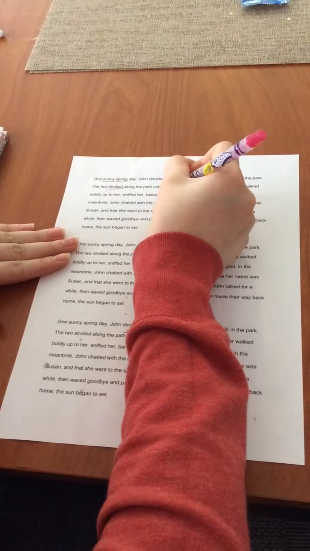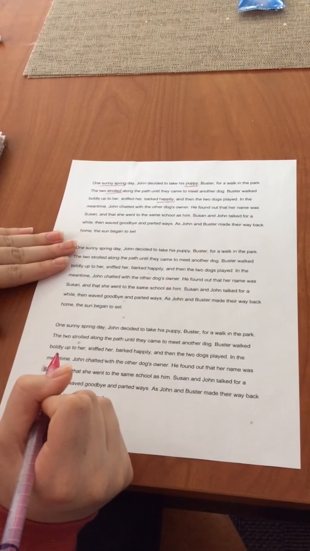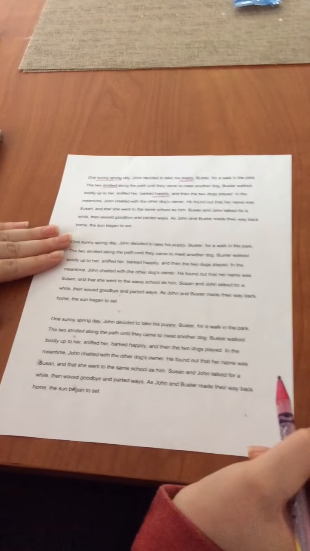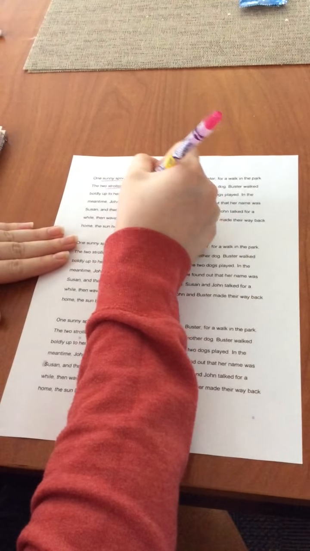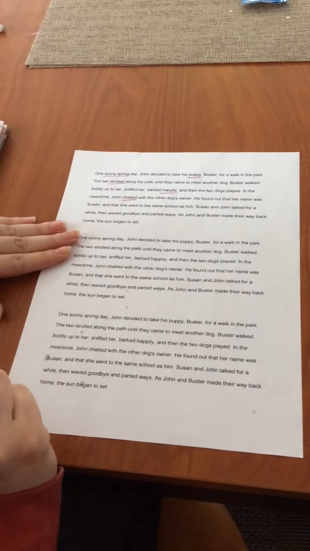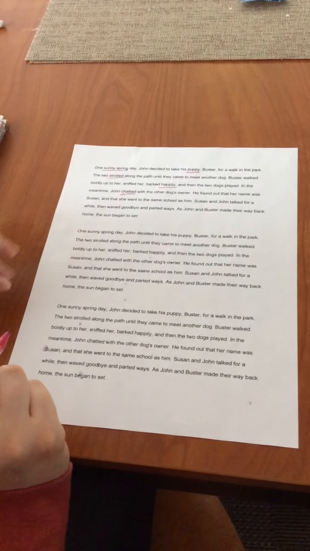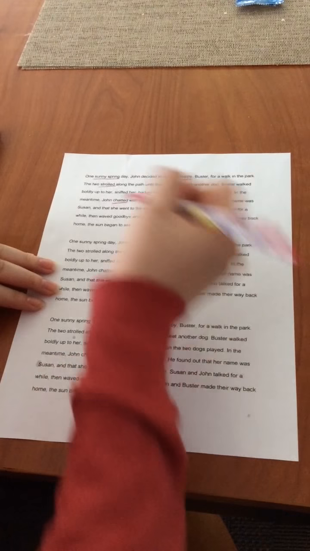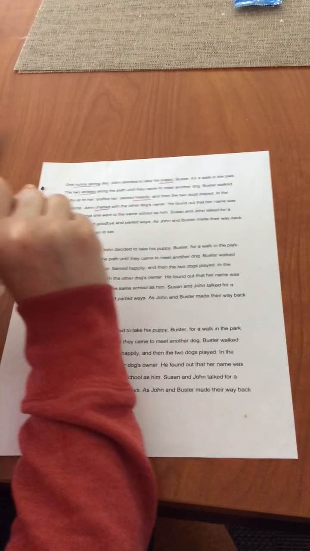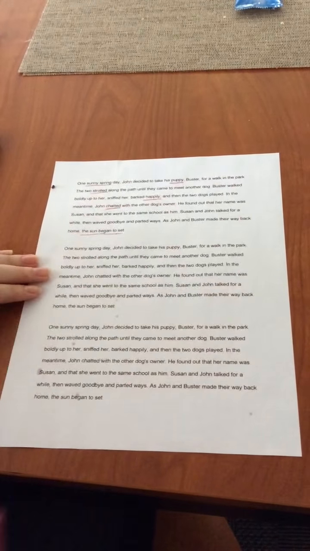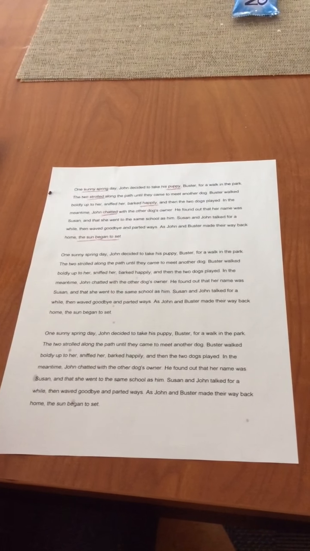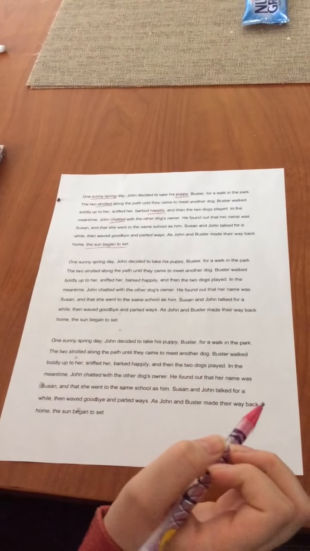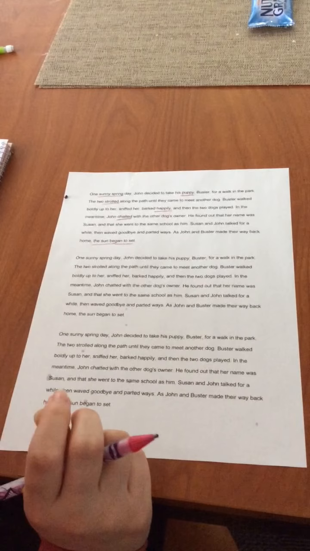Buster barked happily is another thing that the author decided to tell us. He could have just said barked, but the descriptive word happily makes us think of a more positive image. John chatted with Susan when he ran into her. Chatted sounds like it's casual and fun and a nice conversation instead of just using the word talked. At the end of the passage, it says that the sun began to set. The author could have just said that it was getting late, but instead he chose to say the sun began to set, which makes you think of a bright and happy sky.